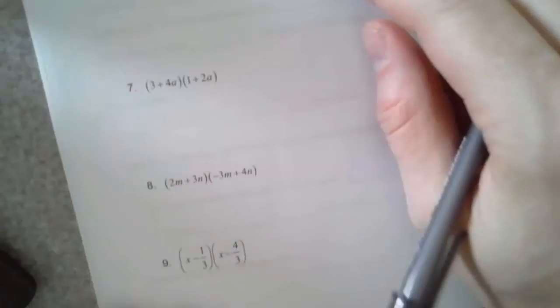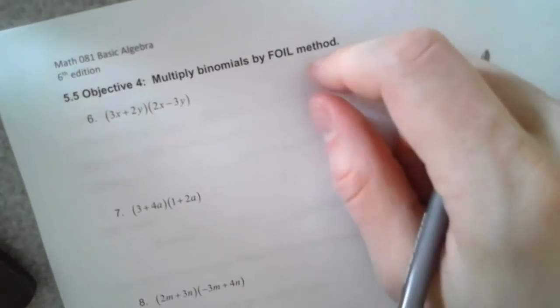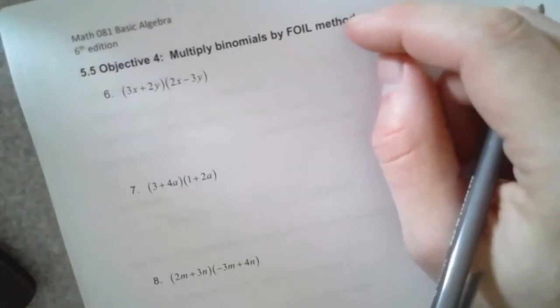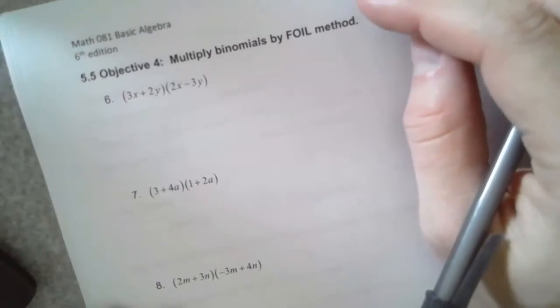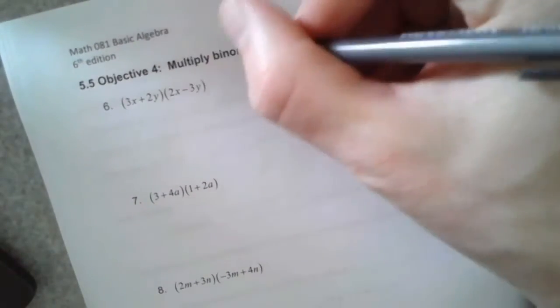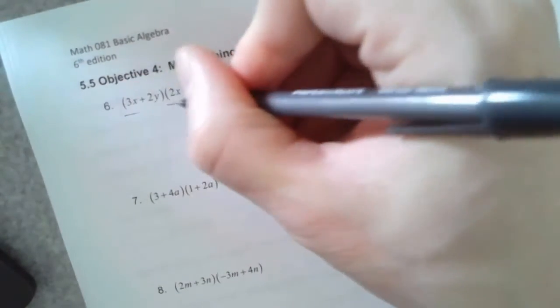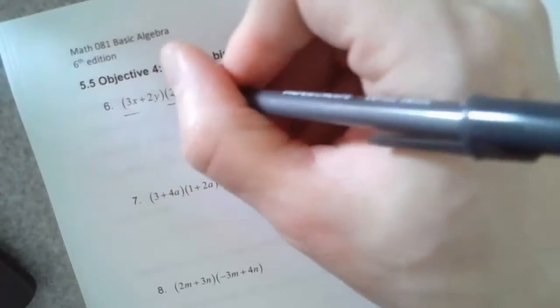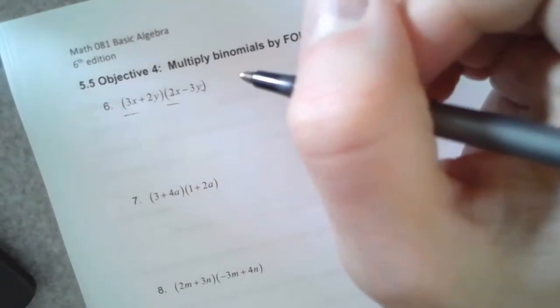Now, objective 4 is just multiplying binomials, and it says by the FOIL method. I'm not going to do that. Once again, you can go through with that first, outside, inside, last, and multiply that way. I think it's much better just to continue with our distributive method.